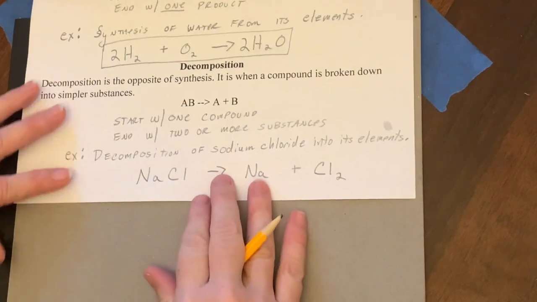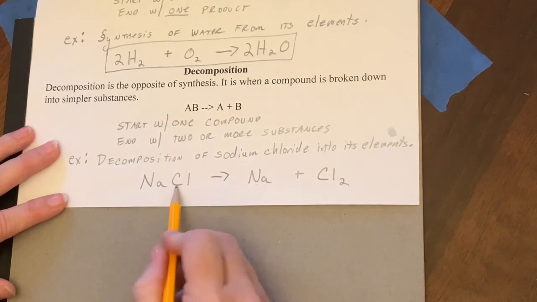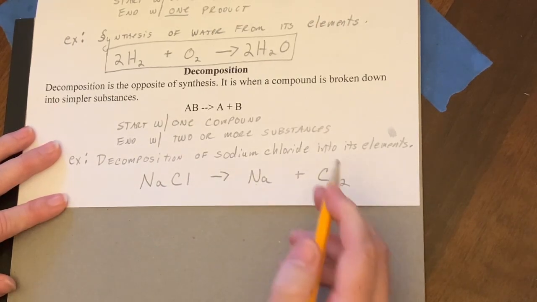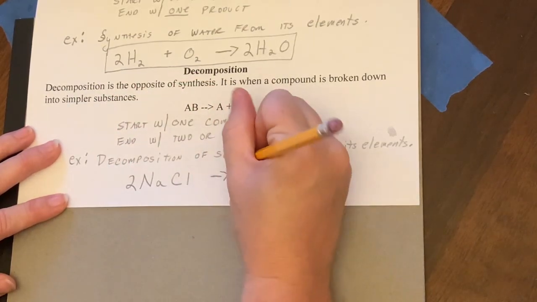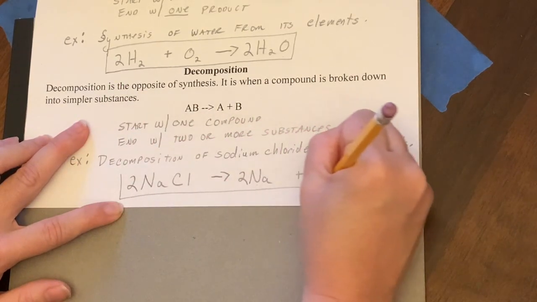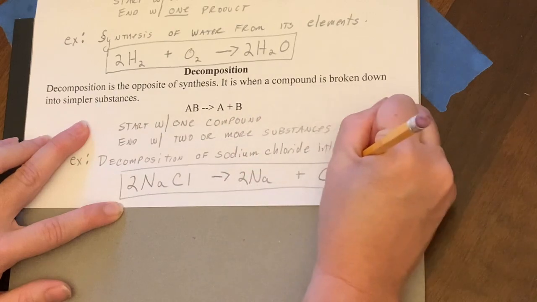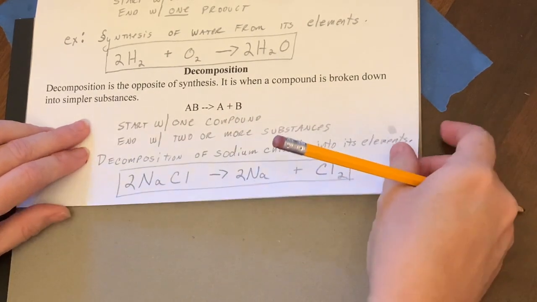All right, let's take a look at our decomposition. Sodiums look good. Chlorine, I have 1 on the left. I have 2 on the right. So I'm going to put a 2 in front of the sodium chloride. And now I have to put a 2 in front of the sodium. Again, I'm using coefficients. I'm not changing what those substances are. Really, really important.